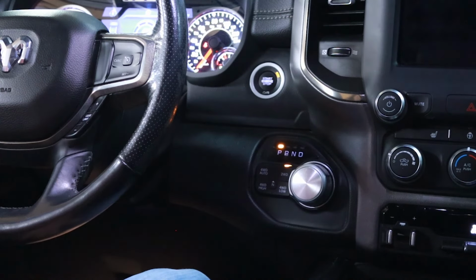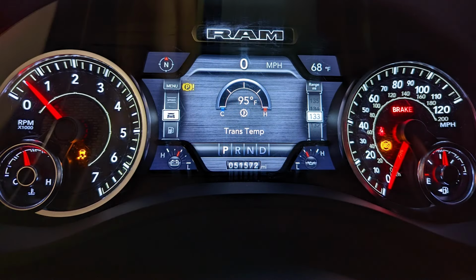The shifting sequence you have just performed helps remove any air in the transmission fluid system. Next, prepare for the final steps in checking and confirming that the transmission fluid level is correct. Begin by monitoring the transmission temperature. Start by making sure the transmission temperature is in the correct range between 86 and 100 degrees.